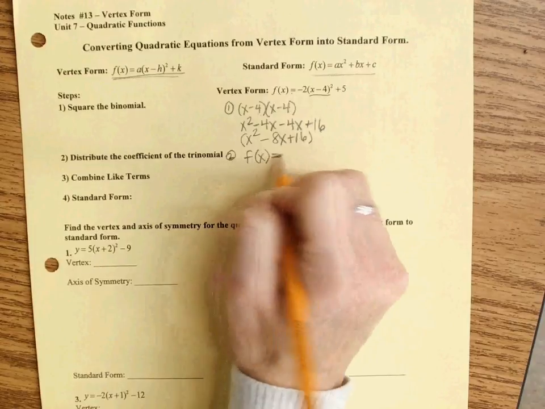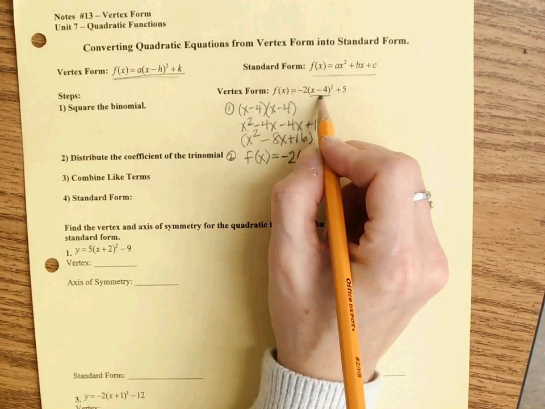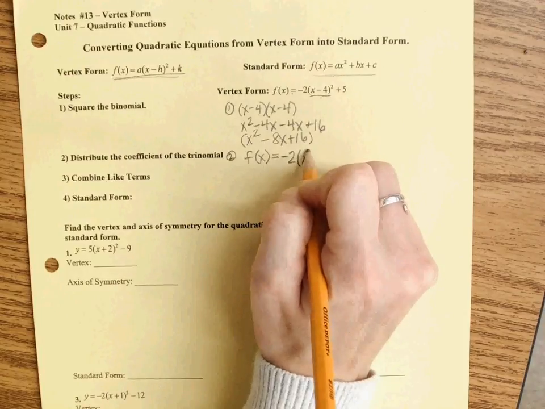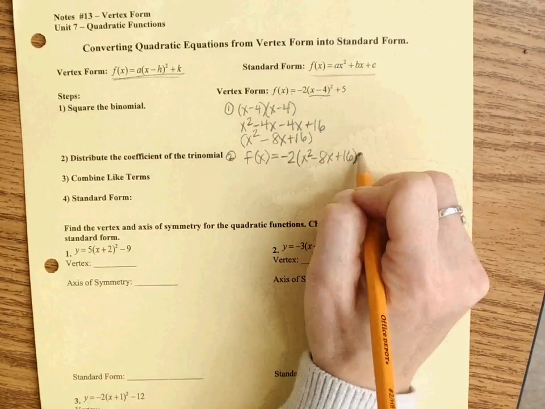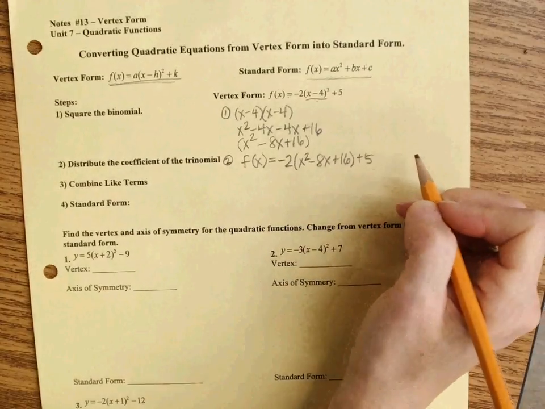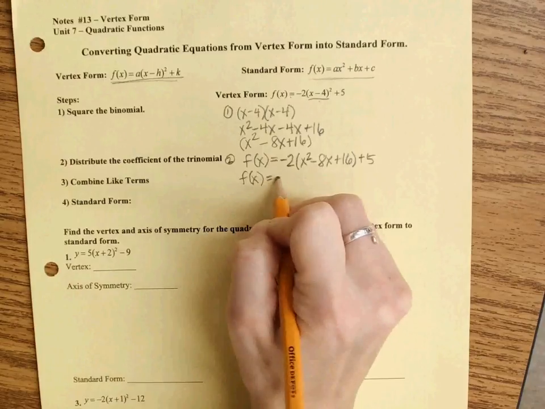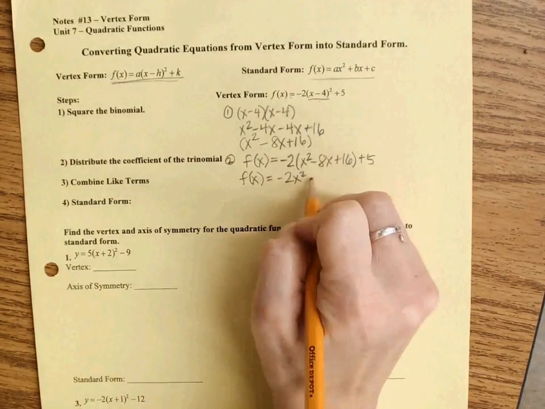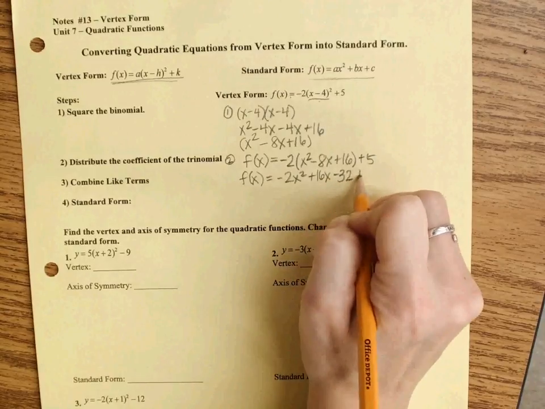So f of x is equal to negative 2. Again, we squared this binomial, so it is now x squared minus 8x plus 16 plus 5. I'm distributing my negative 2, so it's going to read negative 2x squared plus 16x minus 32 and plus 5.